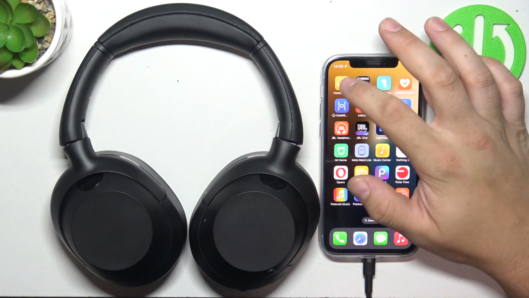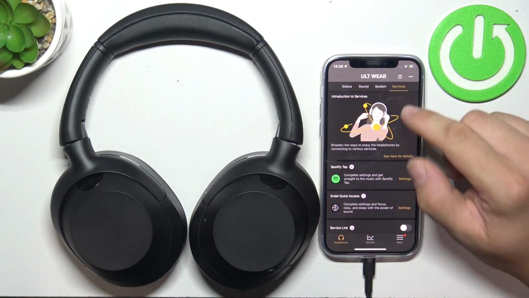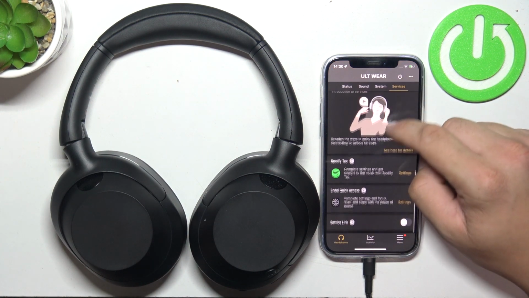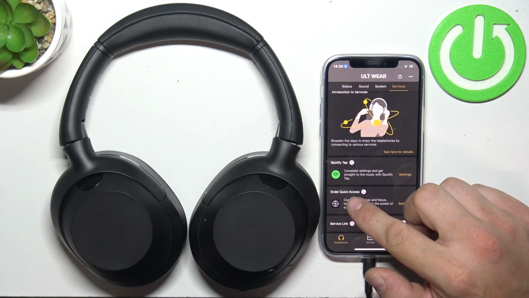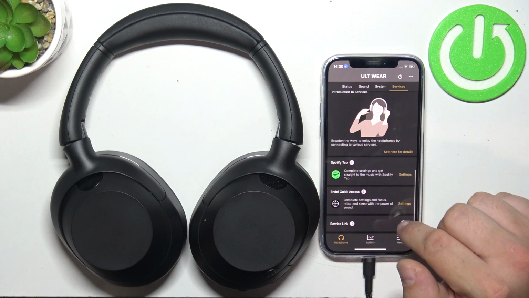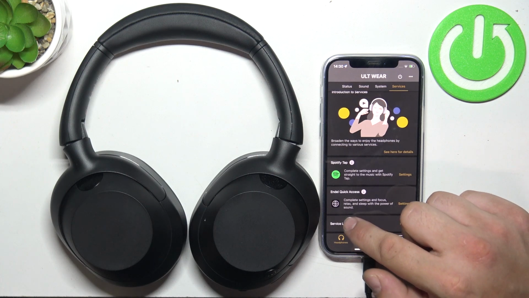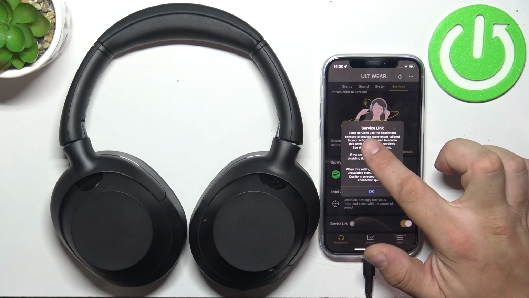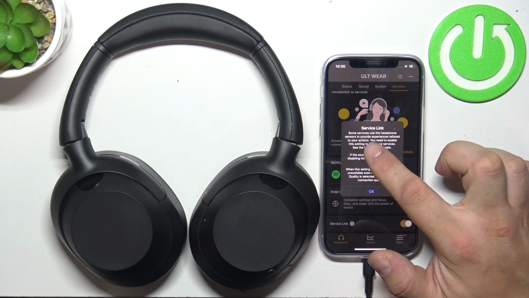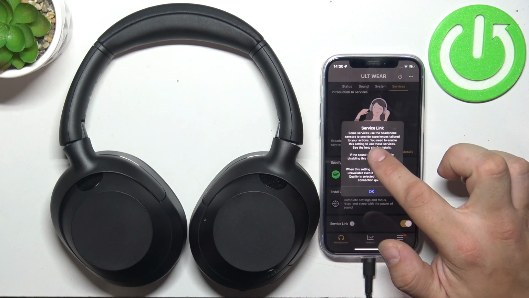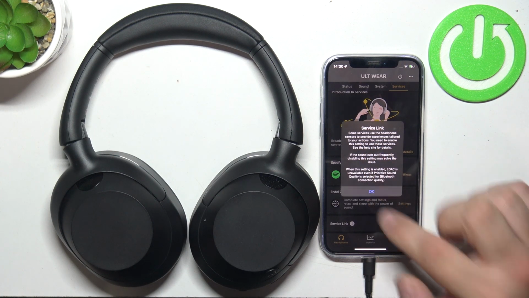In the beginning, go to Sony Headphones app, enter services, and now you can set up a Spotify tab for your headphones and handle quick access. Also, you can enable service link function. Some services use the headphone sensor to provide experiences tailored to your actions. You need to enable this setting to use these services.